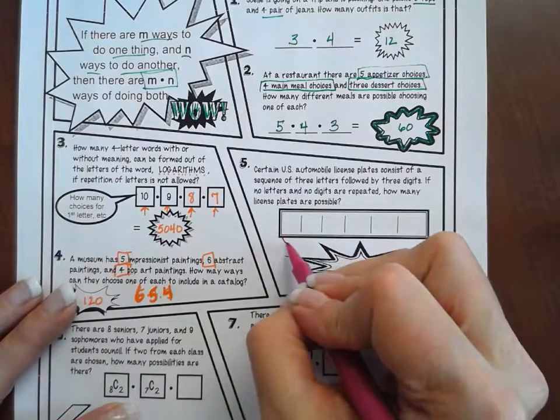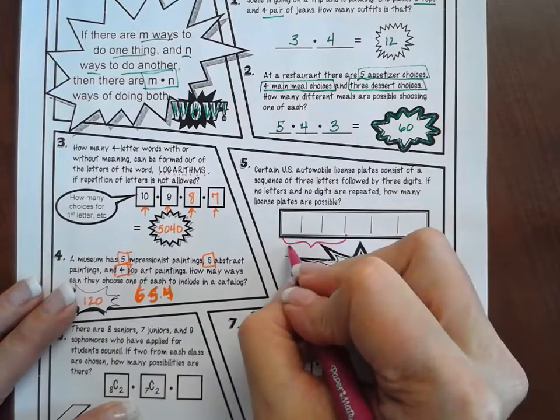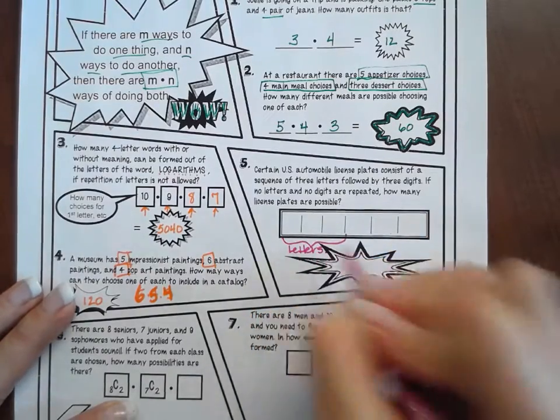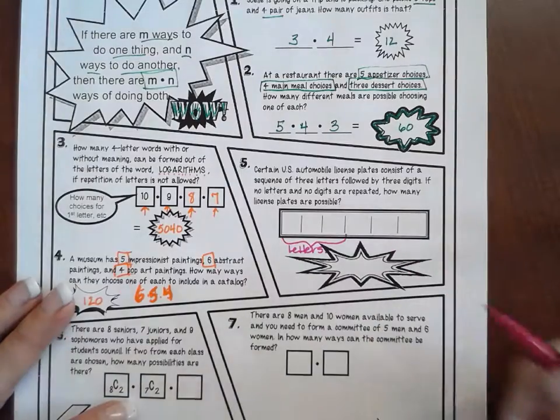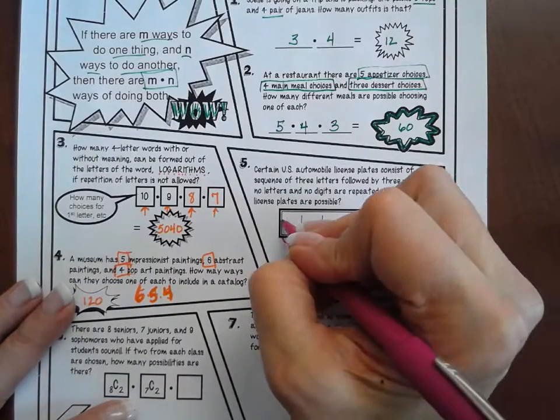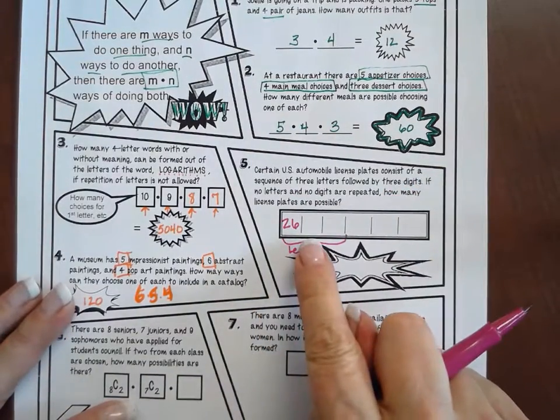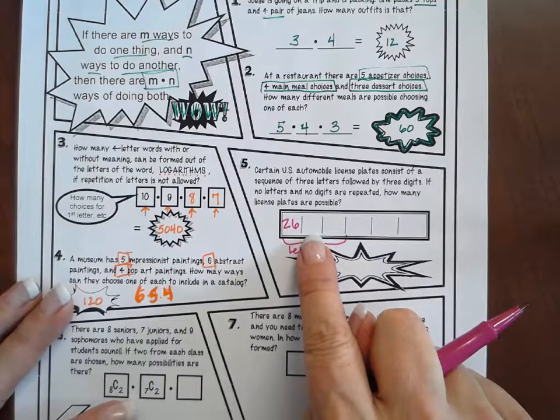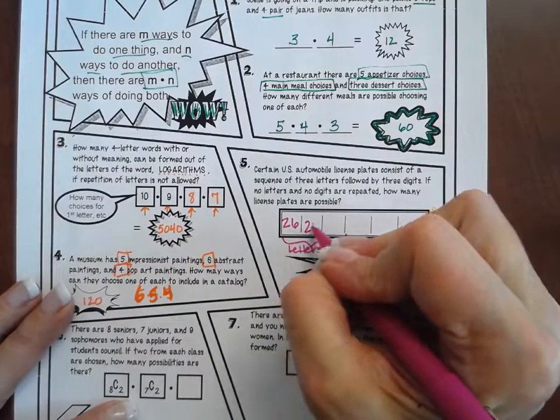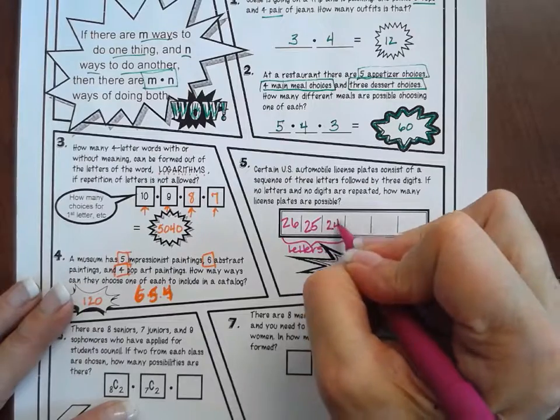So, my first 3 are going to be letters, right? How many letters are there in the alphabet? 26. If I can't repeat them, what's my next one going to be? 25. And then 24. Perfect.